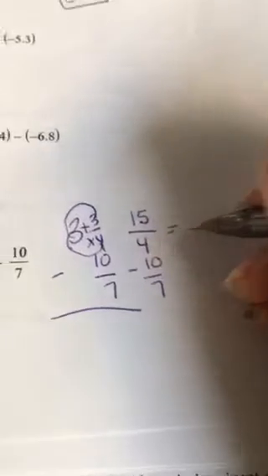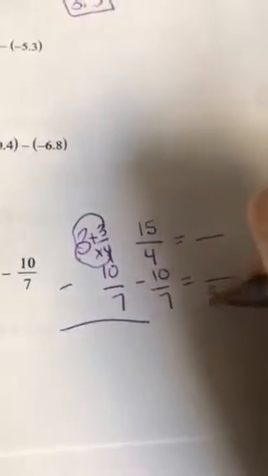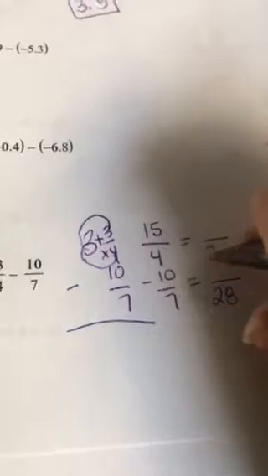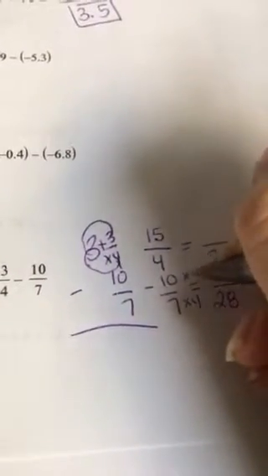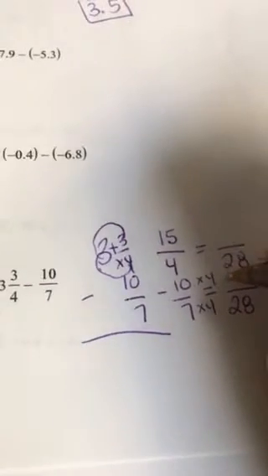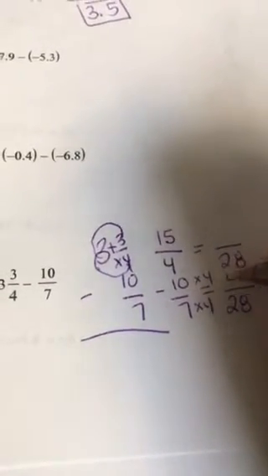Oh, so now the next thing I have to do is I notice the common denominators are not the same. So I have to give them the same common denominator. I know both 4 and 7 go into 28. 7 times 4 is 28. 10 times 4 is 40.